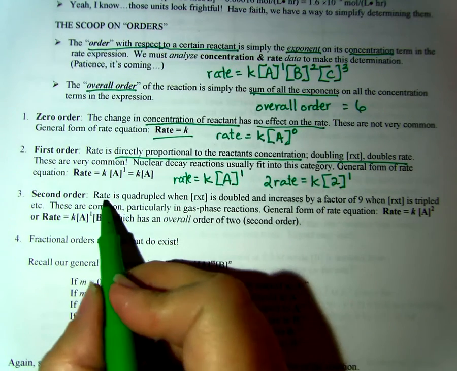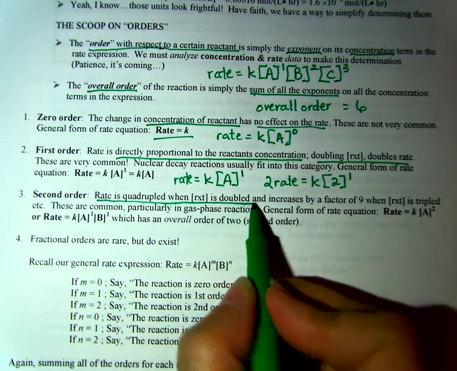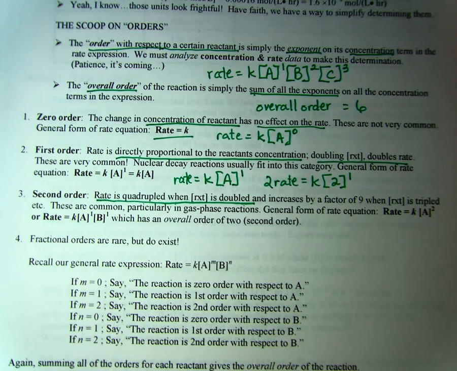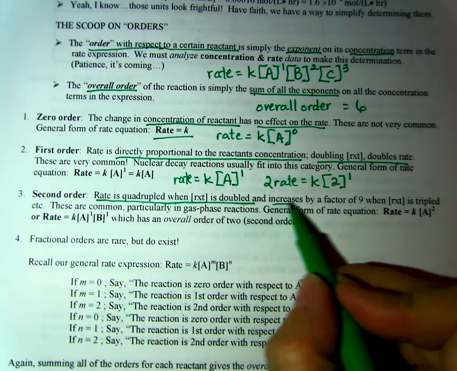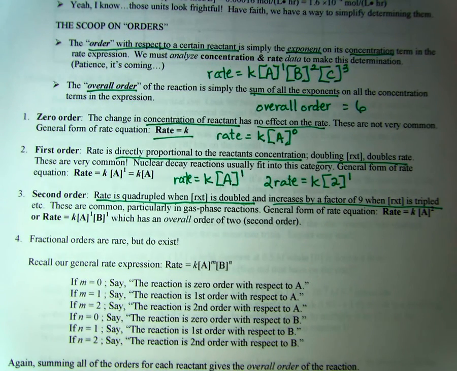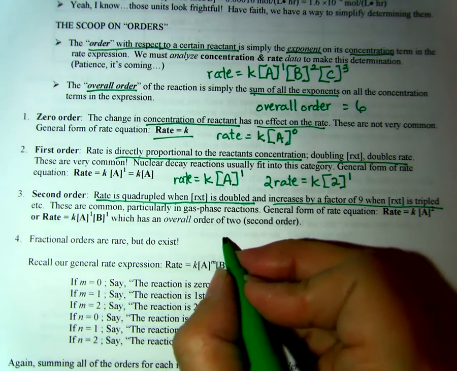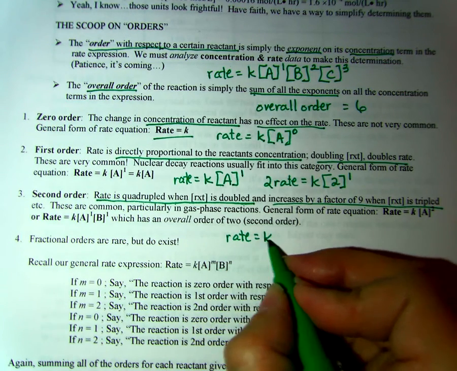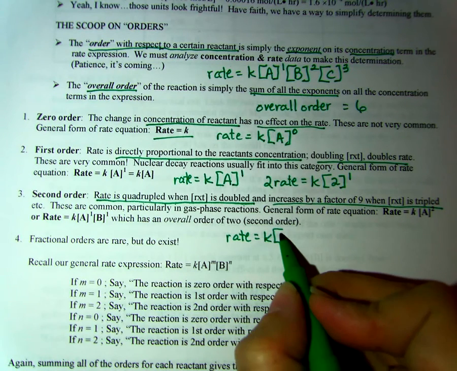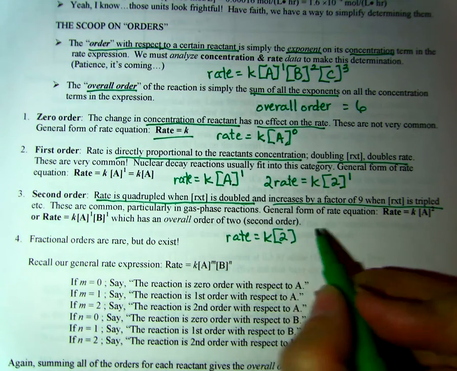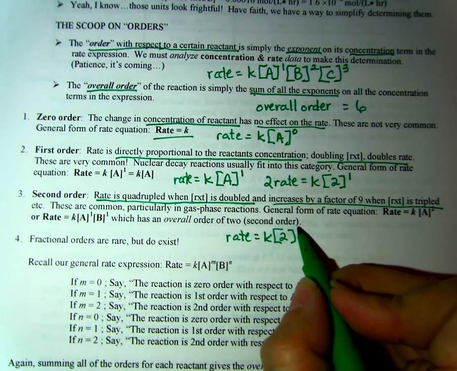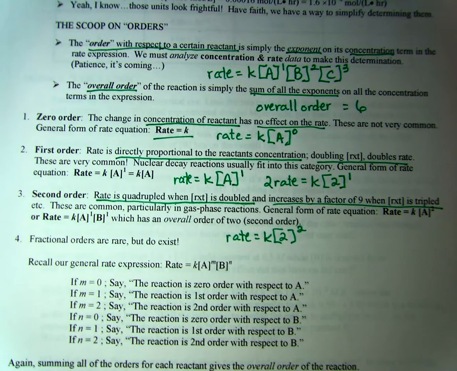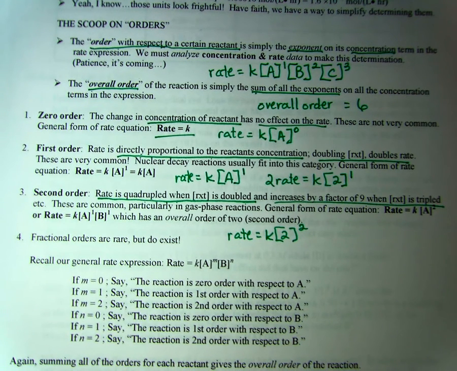So if it is a direct relationship, a direct proportion, then it's first order. Second order, the rate is quadrupled when the reactant is doubled, and it increases by a factor of 9 when it's tripled. So for this one, you have rate equals K times concentration squared. If we double that, it's second order, so it's got a 2 there for an exponent.